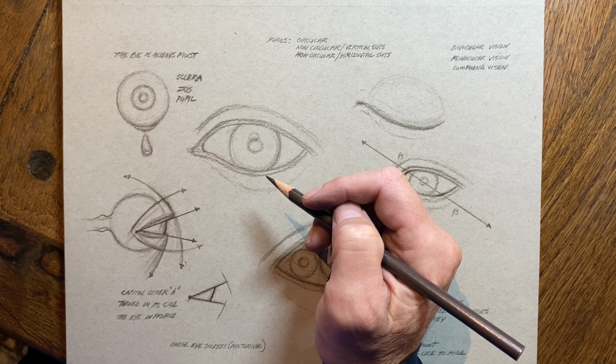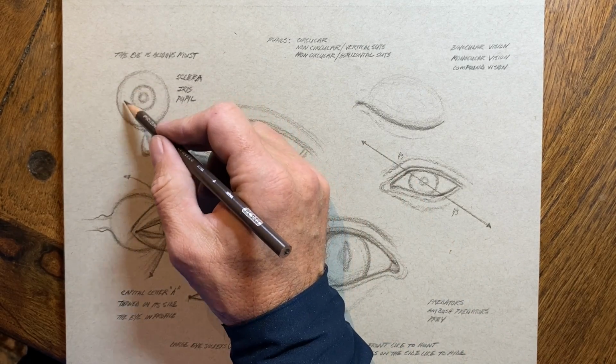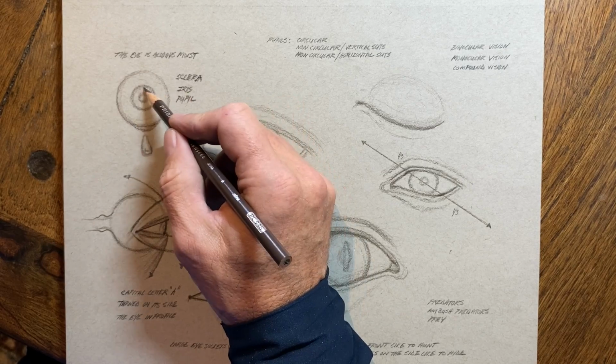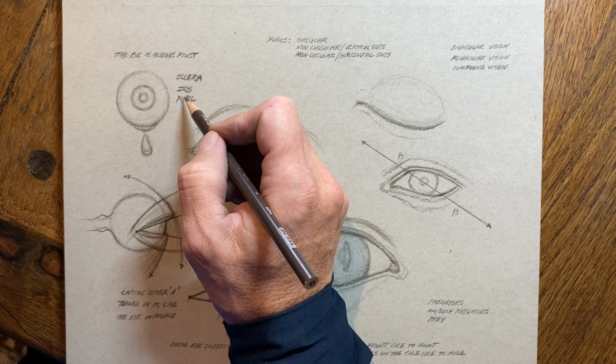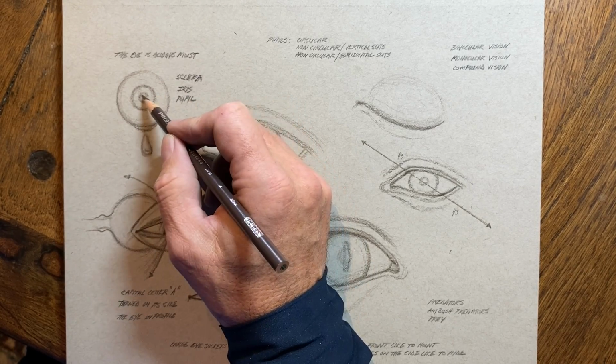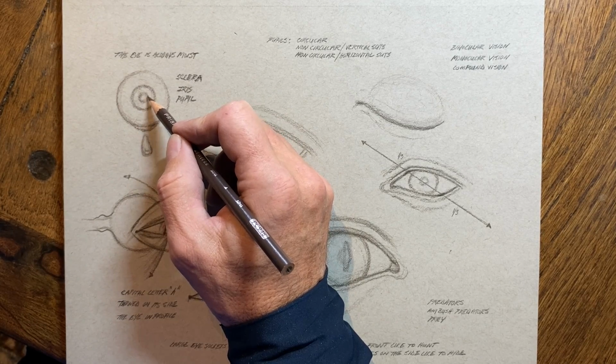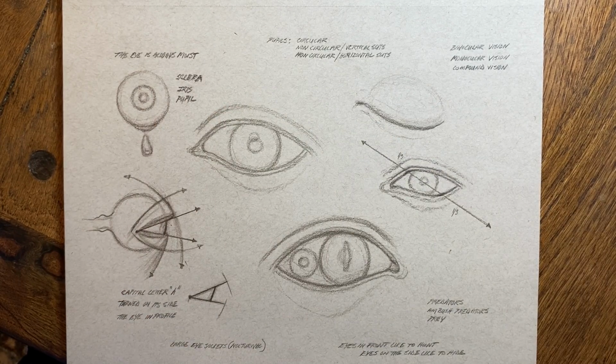We'll just cover the basics. But basically, the white is the sclera, the colored portion is the iris, and the pupil is the dark portion in the middle, and that adjusts to allow light in, and that is controlled. It can expand and contract in the environment depending on how much light is available.